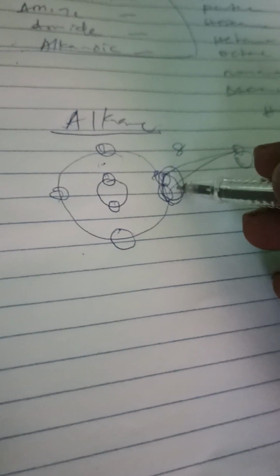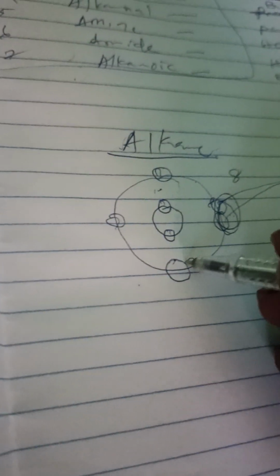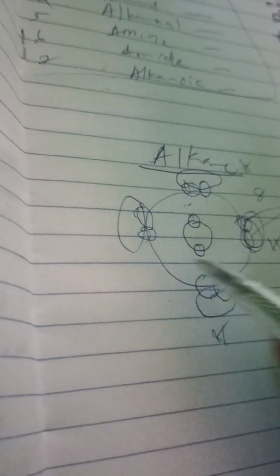They become what? Carbon becomes stable. This carbon is still not stable. Hydrogen becomes stable. It has to bond with another hydrogen, H. And here it will also bond with another hydrogen, H. Now by the time you count it, 1, 2, 3, 4, 5, 6, 7, 8, carbon is now stable.